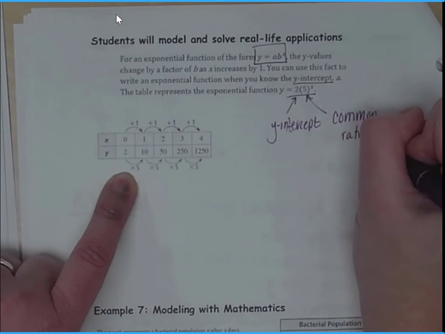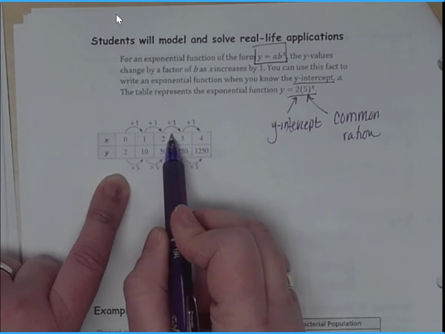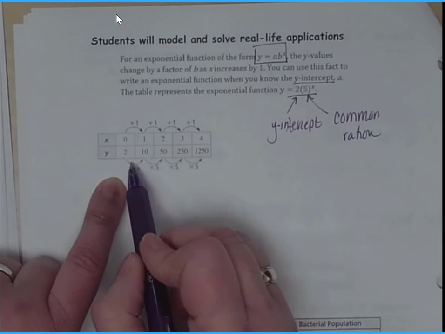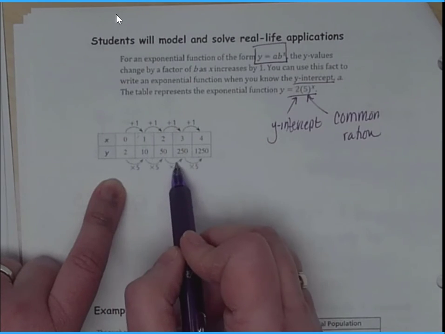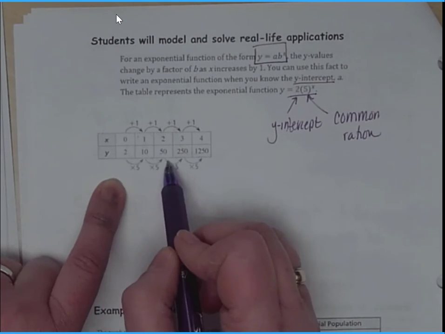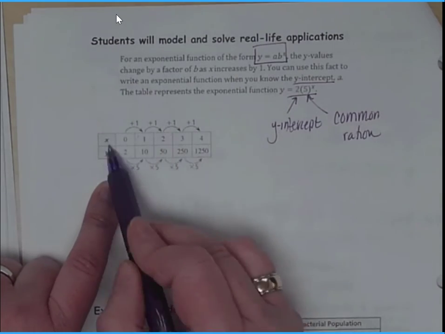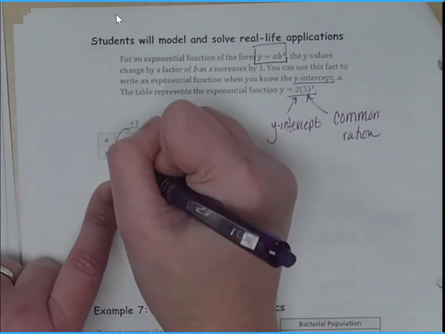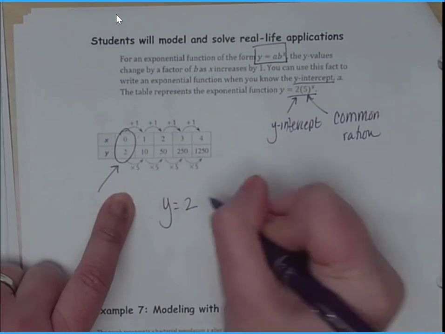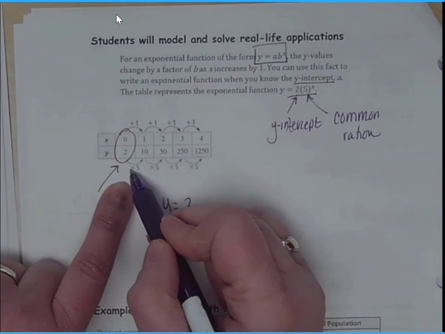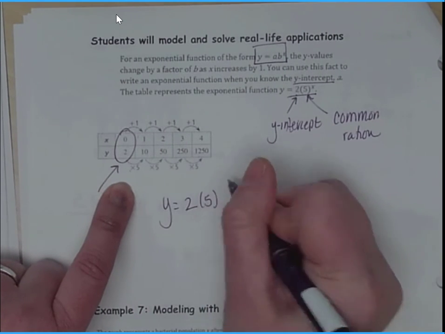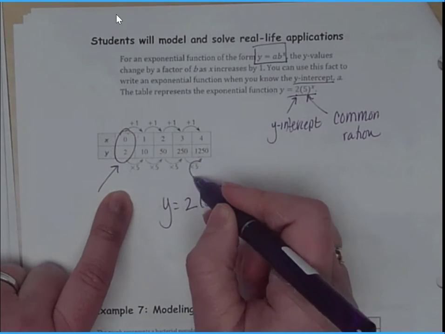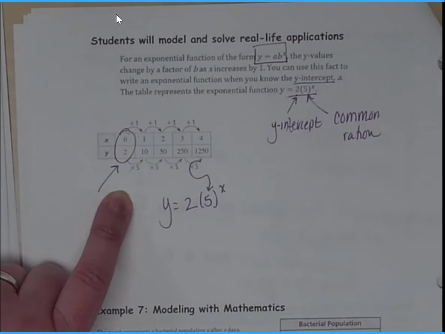When I look at my x values, I'm increasing by 1. It's not a factor of 1. Now here, y is increasing by a factor of 5. We're multiplying by 5. So if I wanted to write this, I've got y equals, now the y-intercept is when x is 0, so that's where this 2 came from, and I've got a common factor of 5. So you've got your 2 here, and your 5 there.